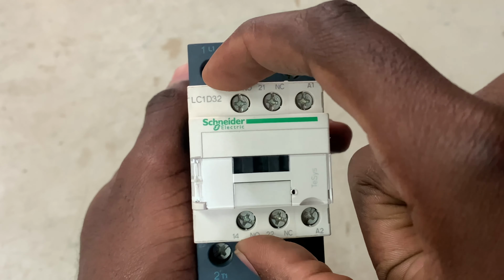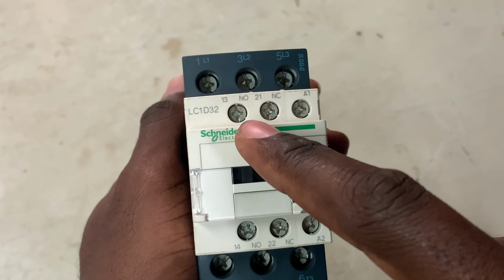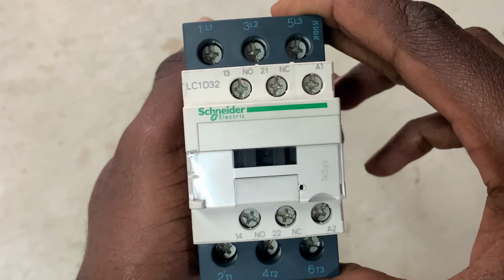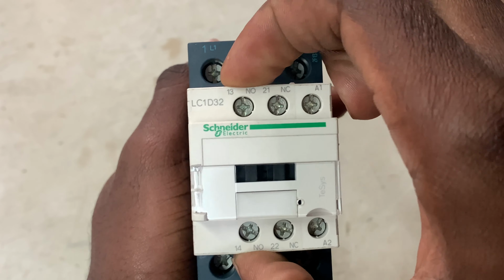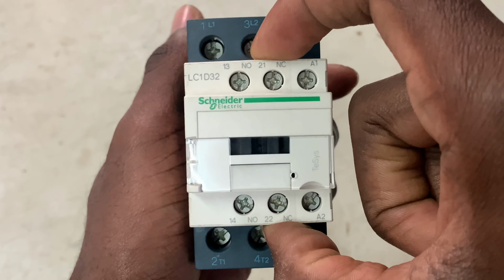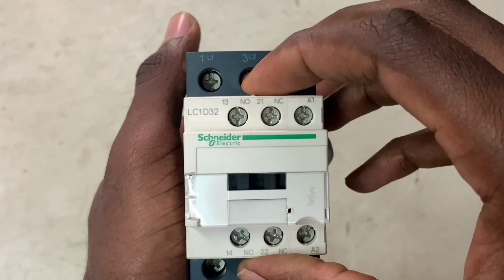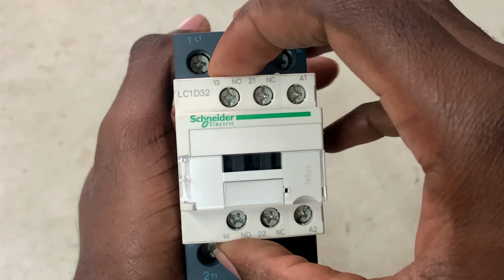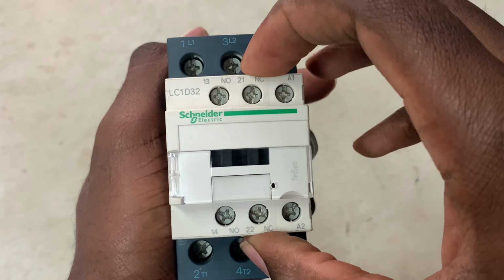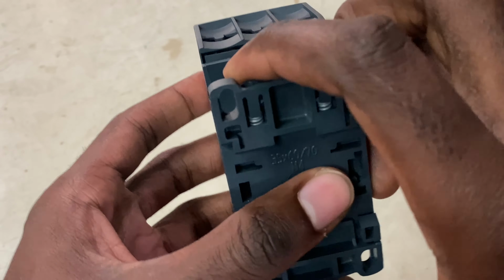So how does the auxiliary pair of contacts function? In the contactor's normal state, which is the de-energized state, 13 and 14 is open, and 21 and 22 is closed. Right? When the contactor is energized with the 110 volts, the pair which is normally open will close, and the pair which is normally closed will open. And I will show you that in just a couple seconds. Alright?